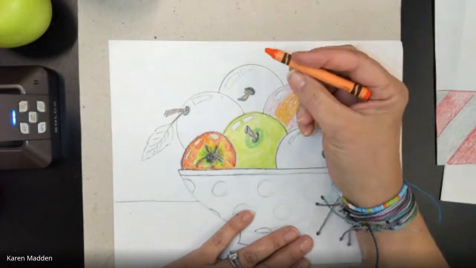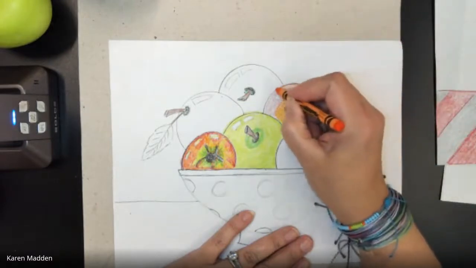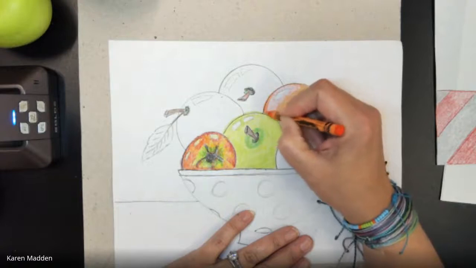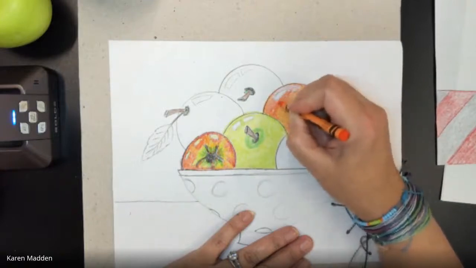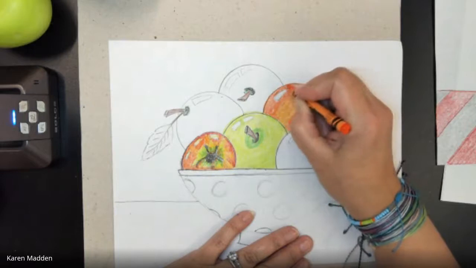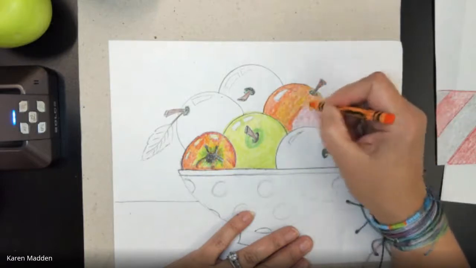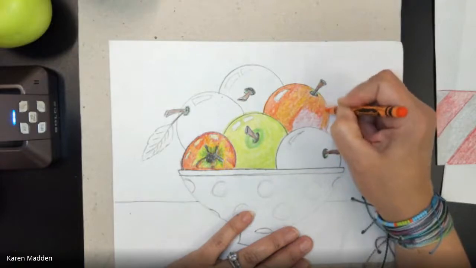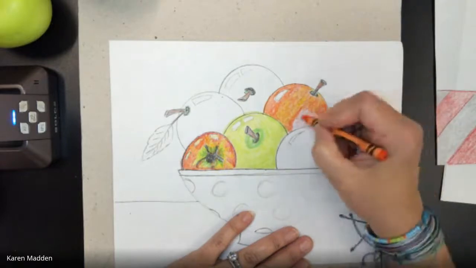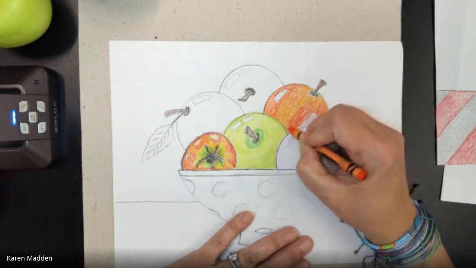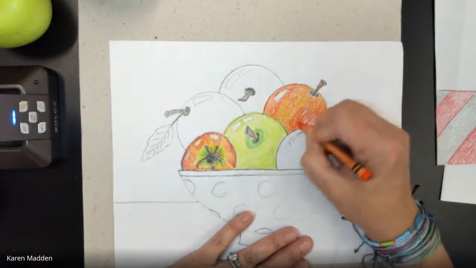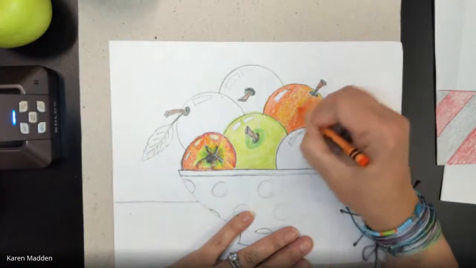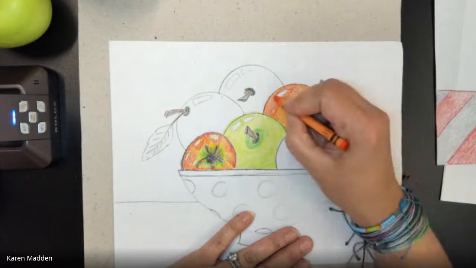And then I'm going to choose my orange. I'm going to go around this edge, and I'm just going to color over the top. And I am making this, as much as possible, some juicy color. Remember we talked about juicy color? It's when we really go in and try to get rid of all this little fuzzy white stuff right here. And so I'm just going right around the edge of this apple that's in the front, blending that red, that yellow, and that orange together.